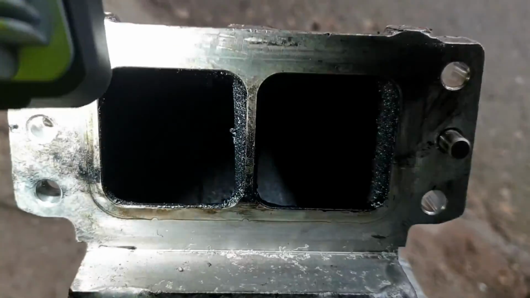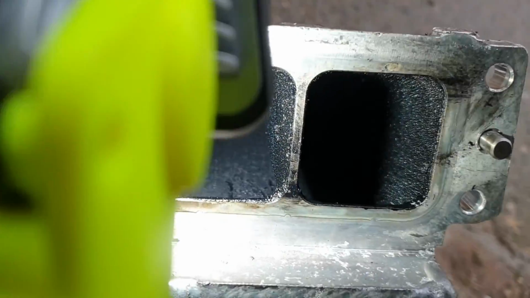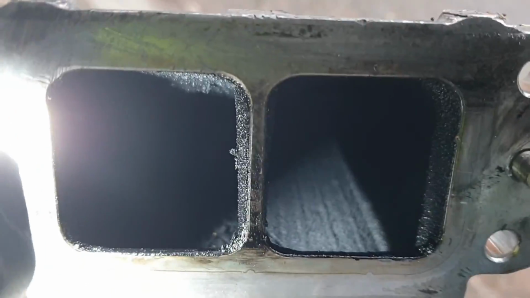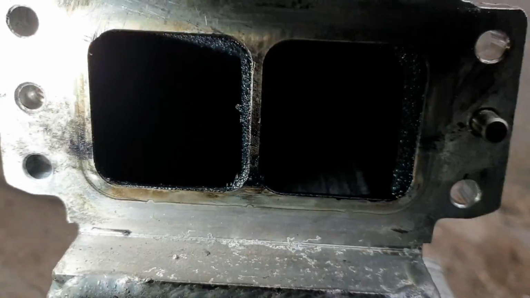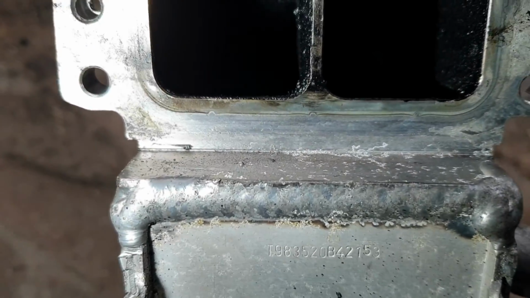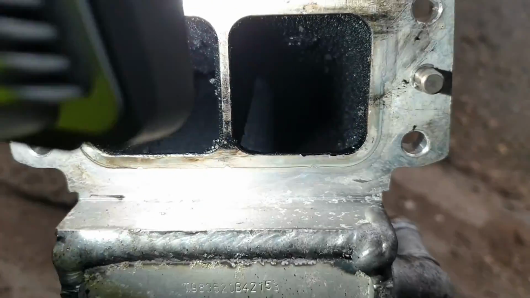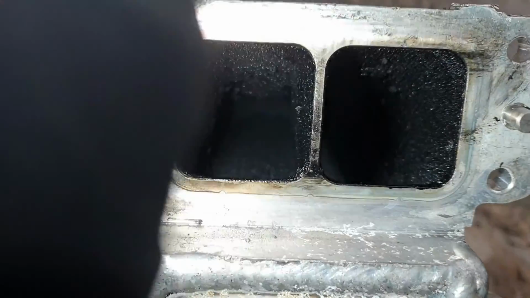The scratches can be seen where I have scratched the carbon sludge. Look, it's completely blocked. So now I'm going to soak this for 24 hours in the DPF cleaner solvent or fluid. Then tomorrow I'm going to thoroughly clean this.